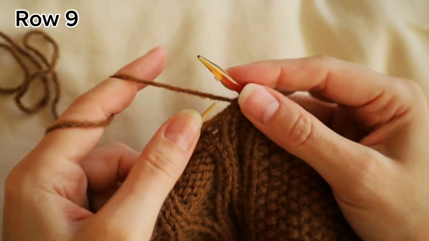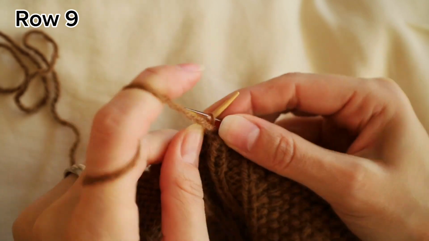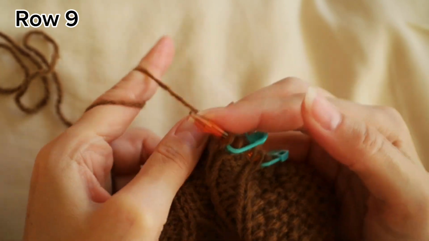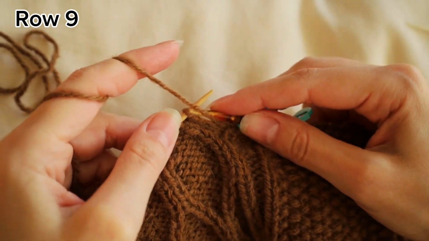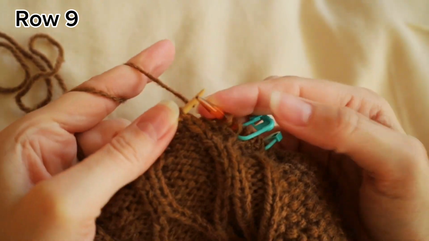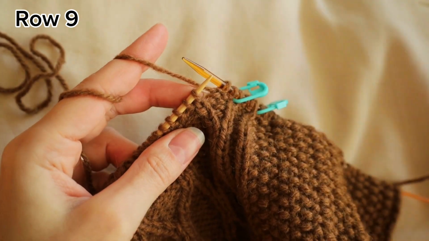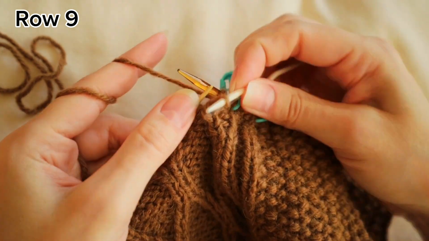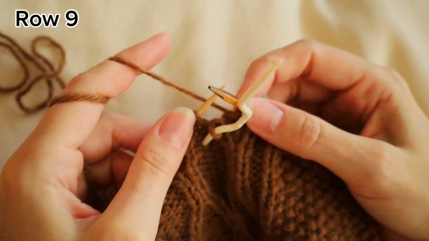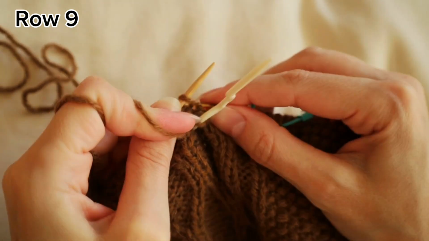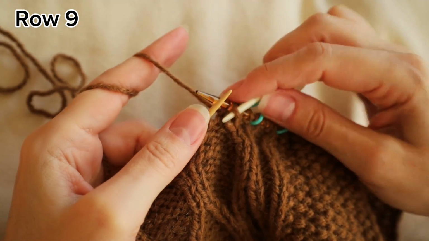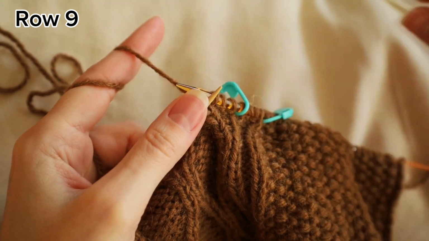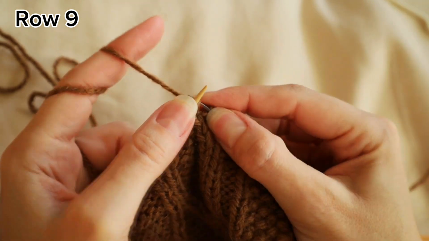The 9th row. First 2 stitches of the pattern, purl them. The 3rd stitch is a knit stitch, move it to the extra needle and leave it before the work. Purl the next stitch and move the knit stitch to the main needle from the extra and knit it.